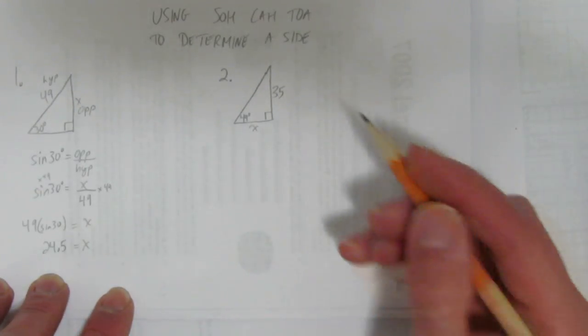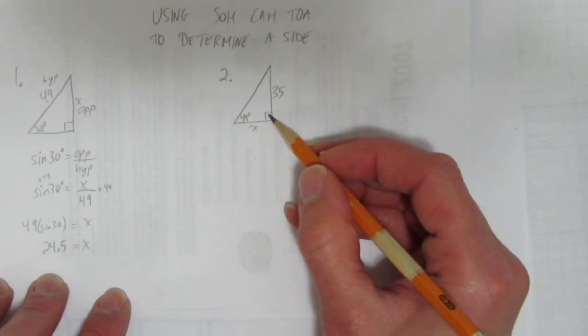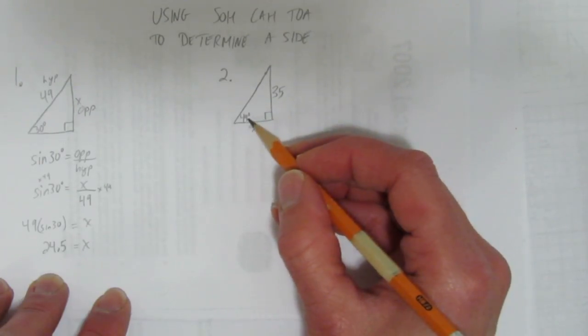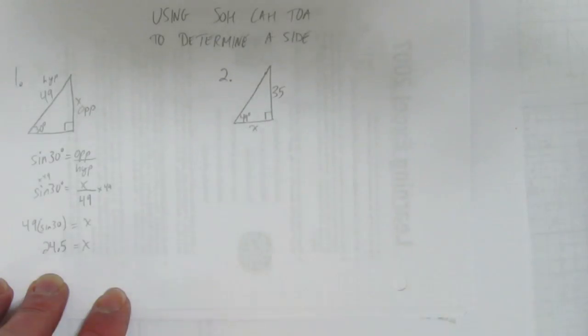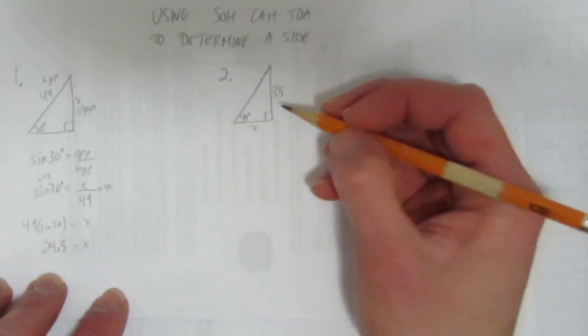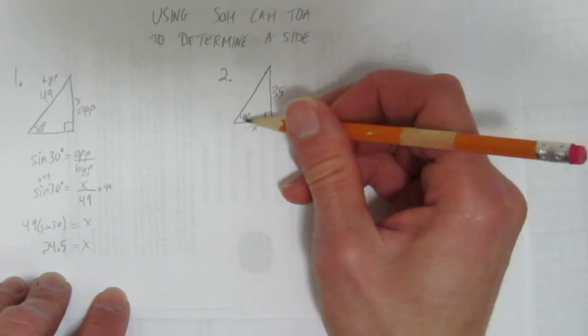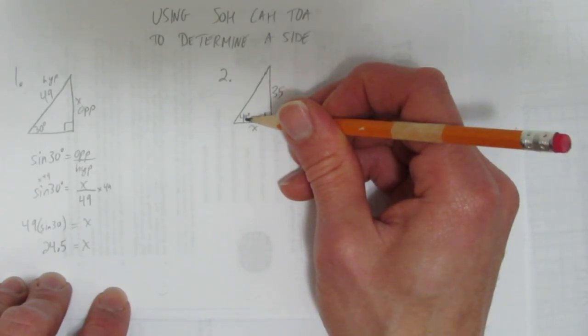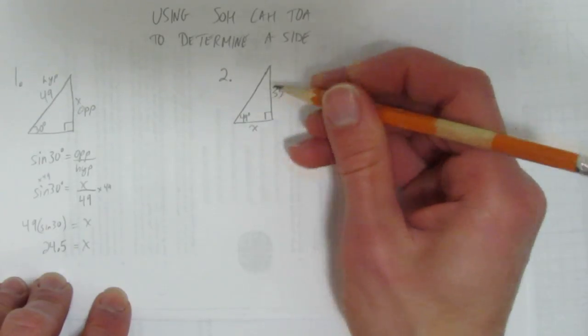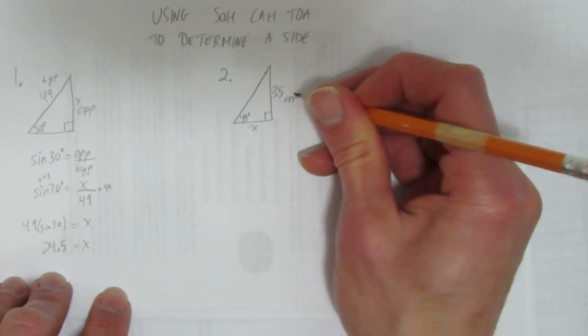And this one has x on the bottom side here. Here's a right angle. This time I'm given this side, 35, and this angle is 49. And I want to solve for x. Okay. Same steps, except it'll turn out a little differently, but same strategy. That strategy is look at 49 degrees and compare it to 35. What side is 35? It's opposite. It's on the other side of the river.